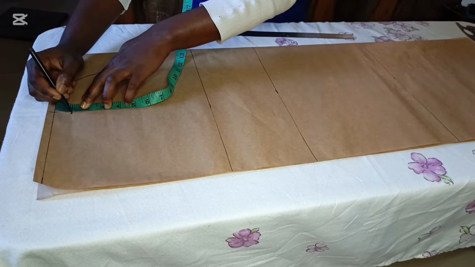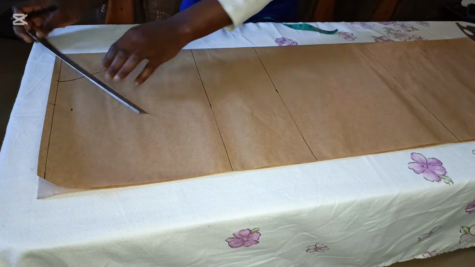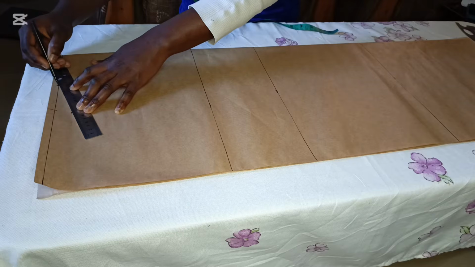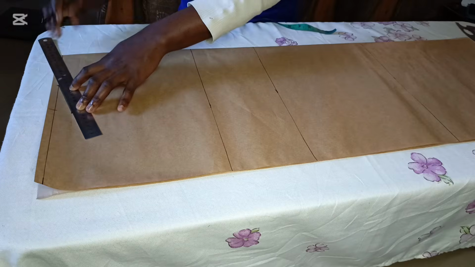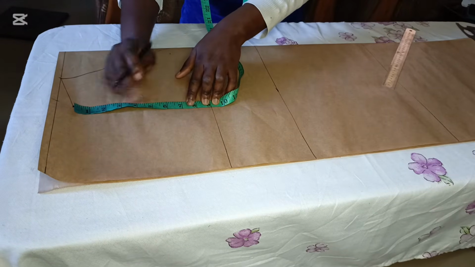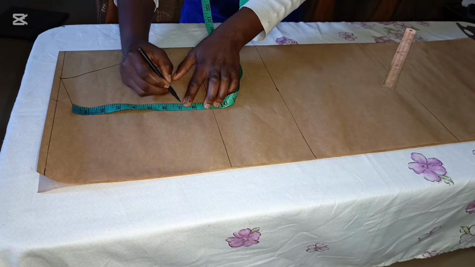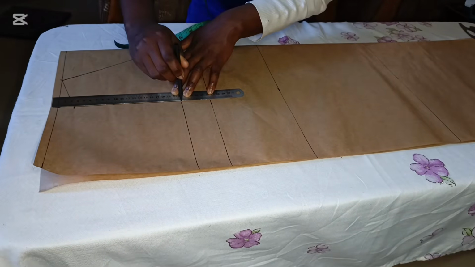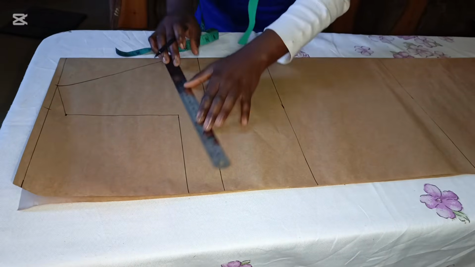After connecting the line, you take your shoulder slope and mark it at 1 inch below the shoulder line. Then you connect the lines together from your neckline to your shoulder slope. Okay, so then you go ahead to mark your chest line from your shoulder slope. For me, I'm using 7 inches from my shoulder slope, and then I draw the chest line and connect it with my shoulder slope to get my armhole line.